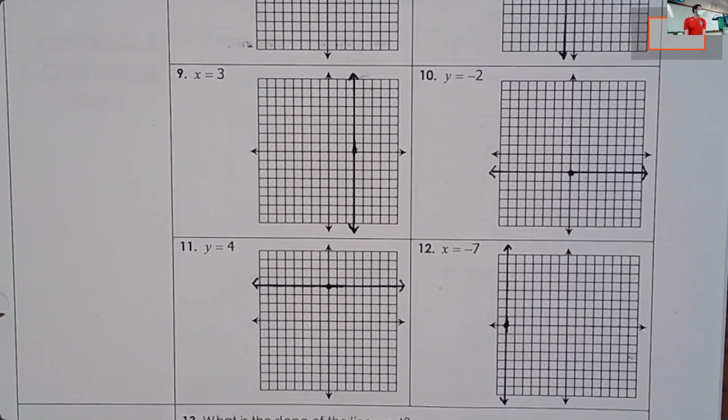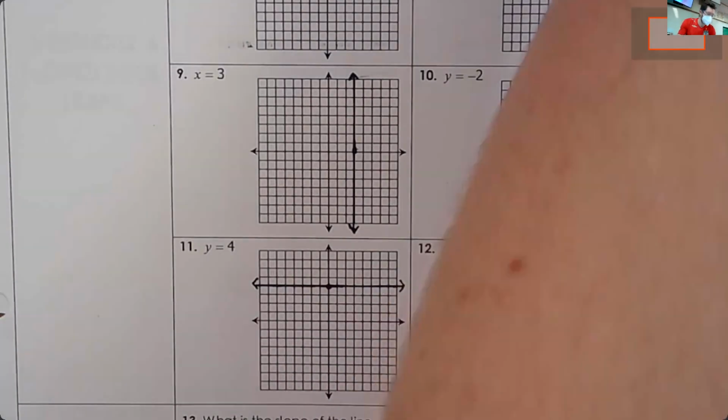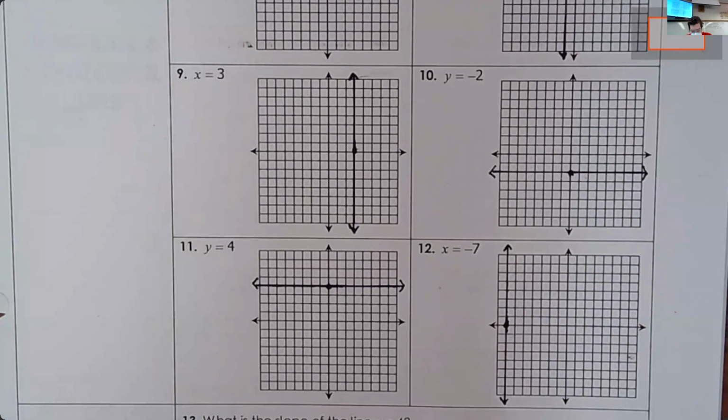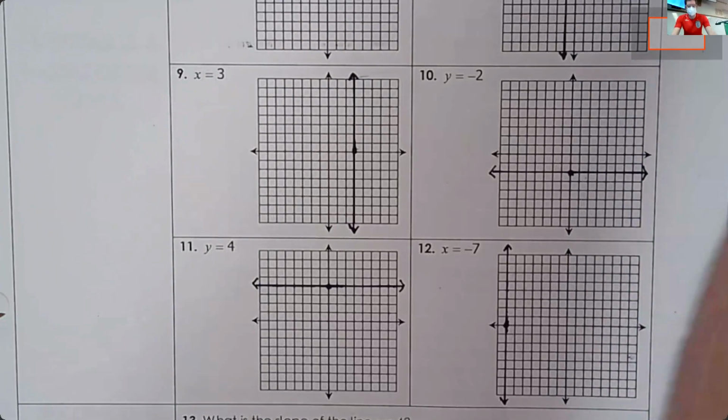Okay. Before we do that, I've got a couple of quick questions for you. If you have a horizontal line, let's see if I can find my notes here on this. It's been a little while since I've actually put things into my notebook.